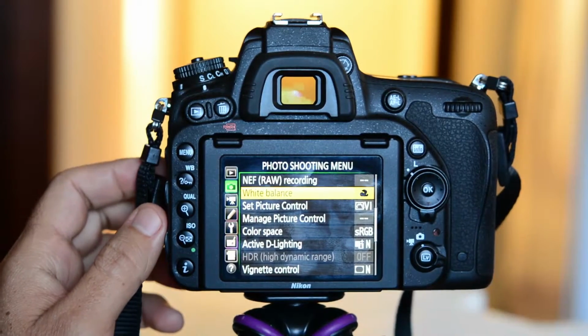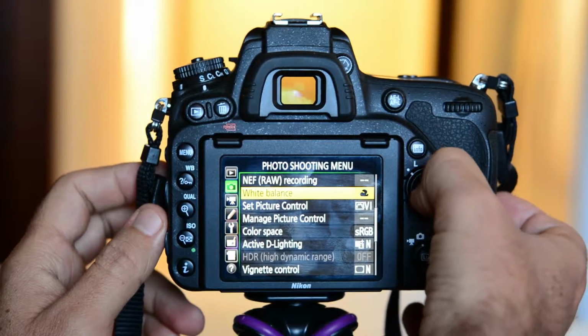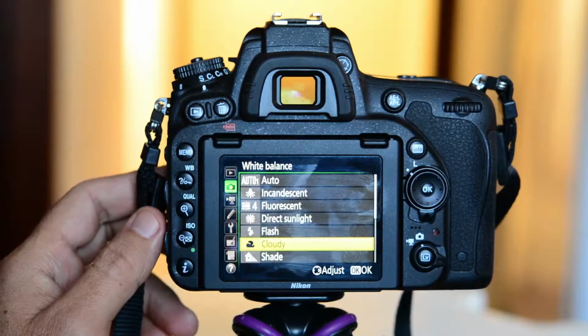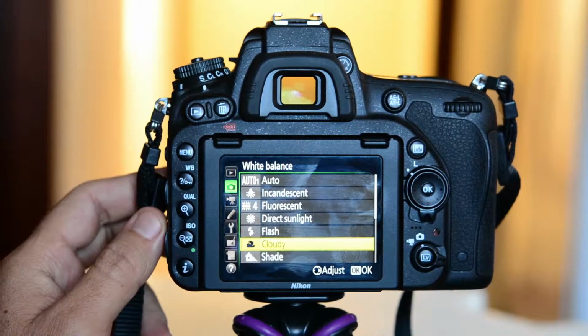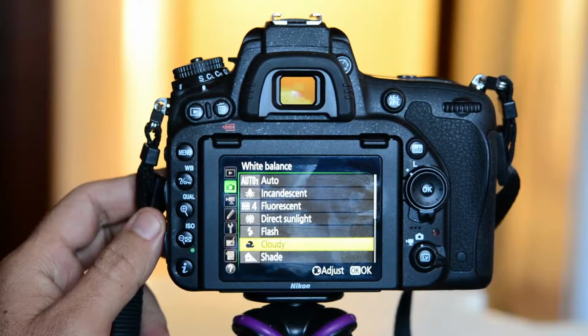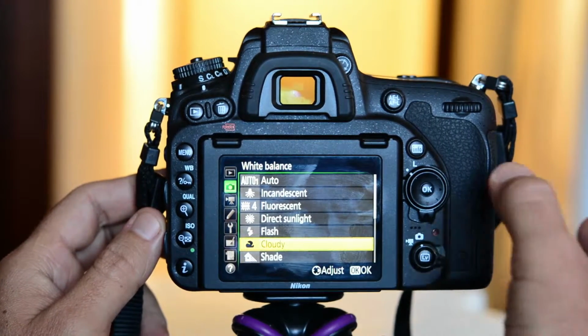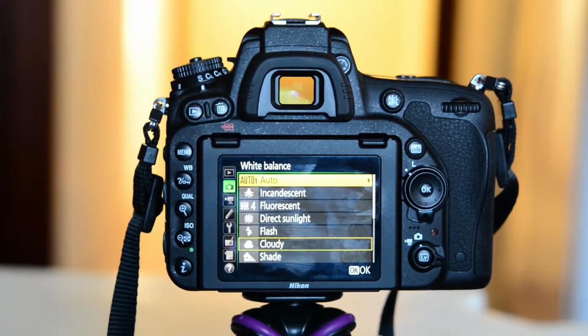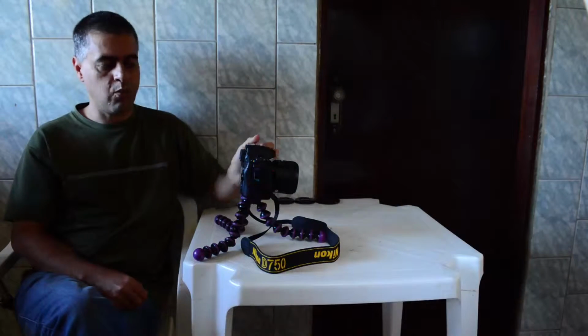Let's go back to menu again. Now we have white balance. Let's press OK. Just to start talking about white balance, if you don't know anything about white balance, if you live in cloudy, you're gonna be safe for most of your shooting. But if not, you come here and choose auto. The camera will choose white balance for you.